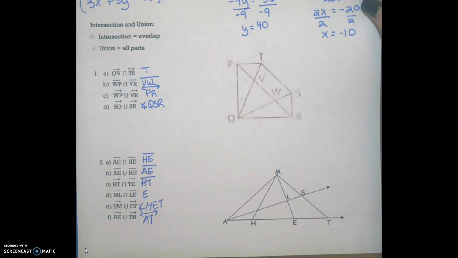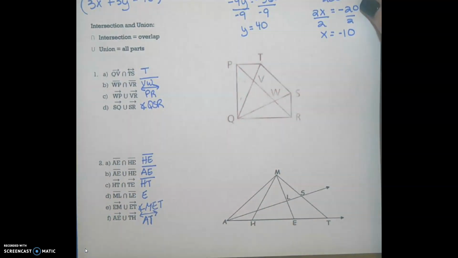And here are those answers to examples 1 and 2 a little more clearly if you needed to get those down.